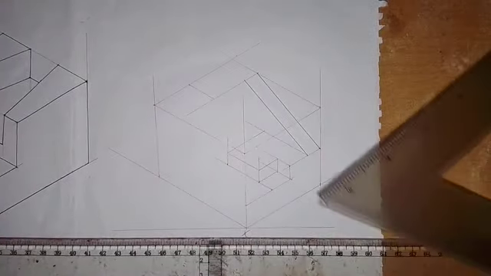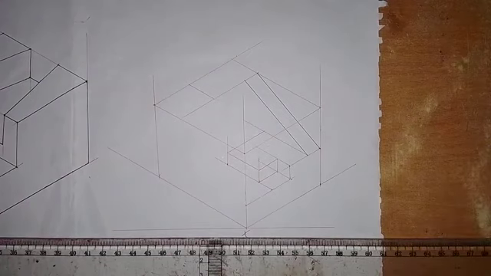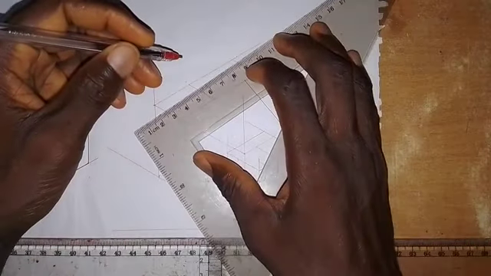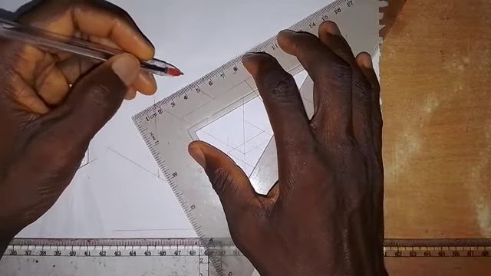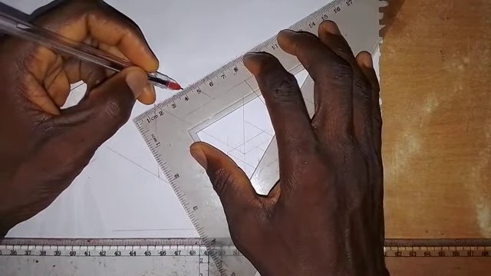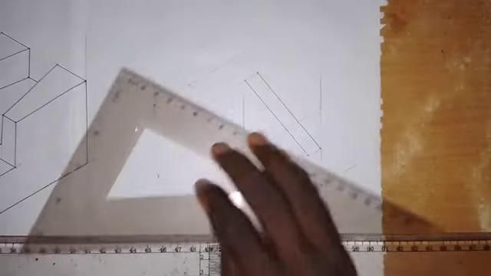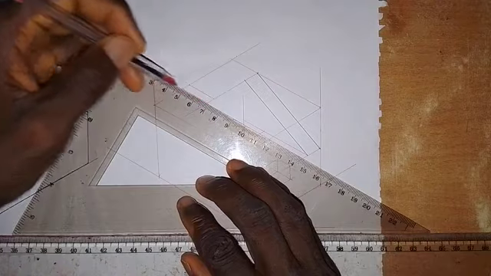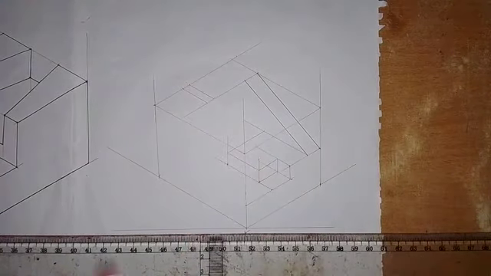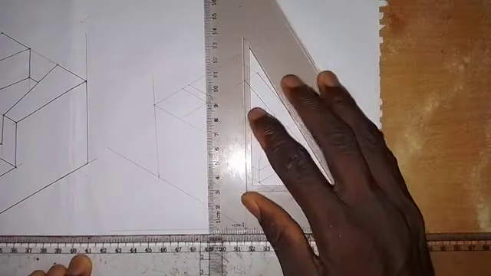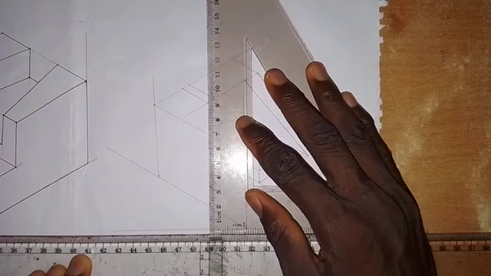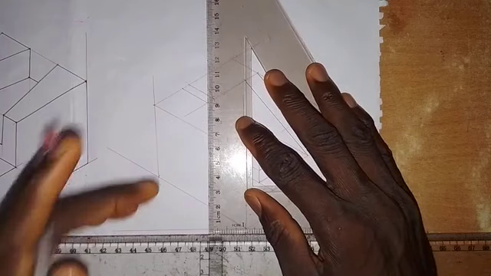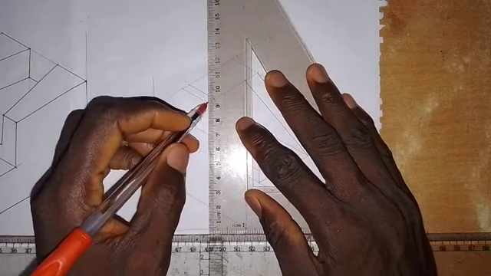Okay, this is not 35, it is 40 millimeters. Sorry for that. So I need to draw a vertical line at this point like this.